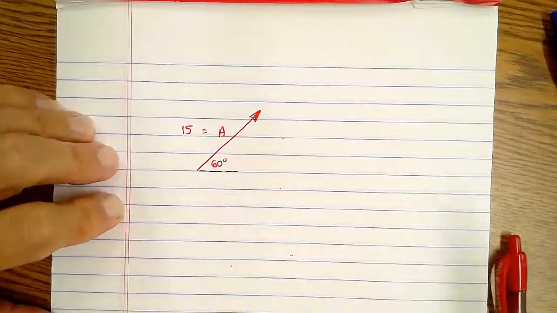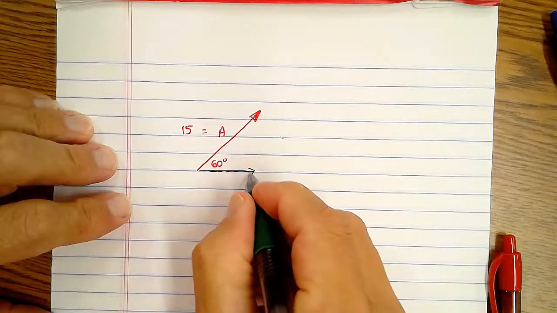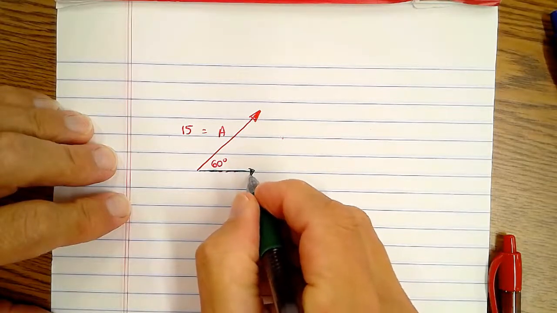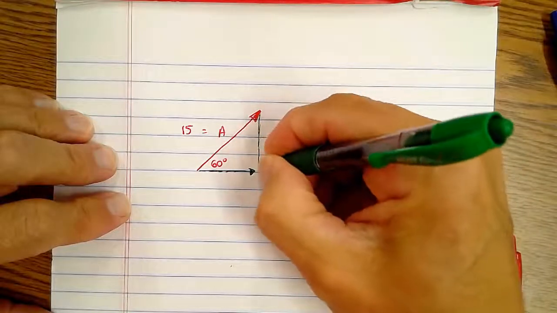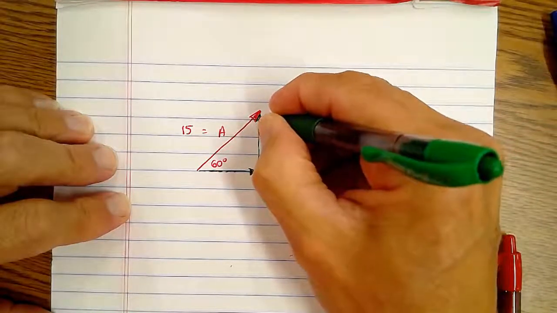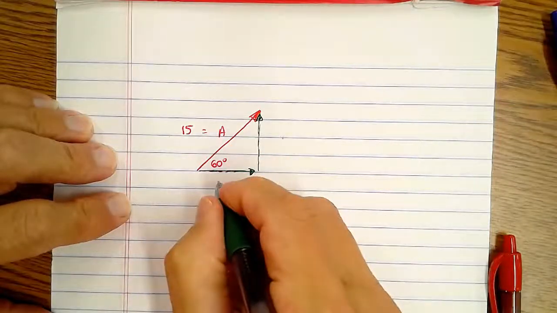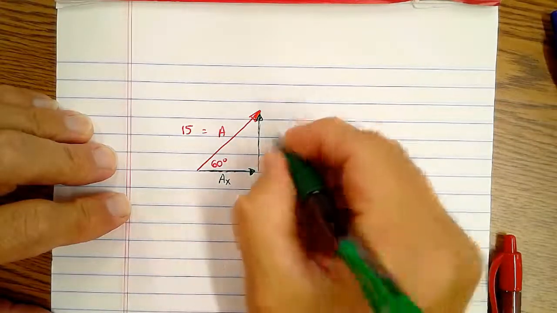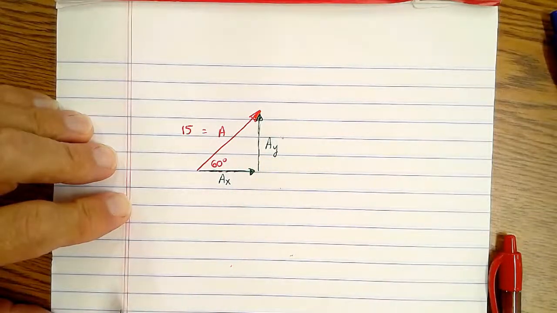What I want to know is, how far does this vector go in this direction? We can call that the x component of the vector because it's horizontal. And how far does the vector go in this direction? We call that the vertical component. So if this is the vector A, we sometimes call this the x component of A, and we call this the y component of A, because x is our traditional horizontal variable.